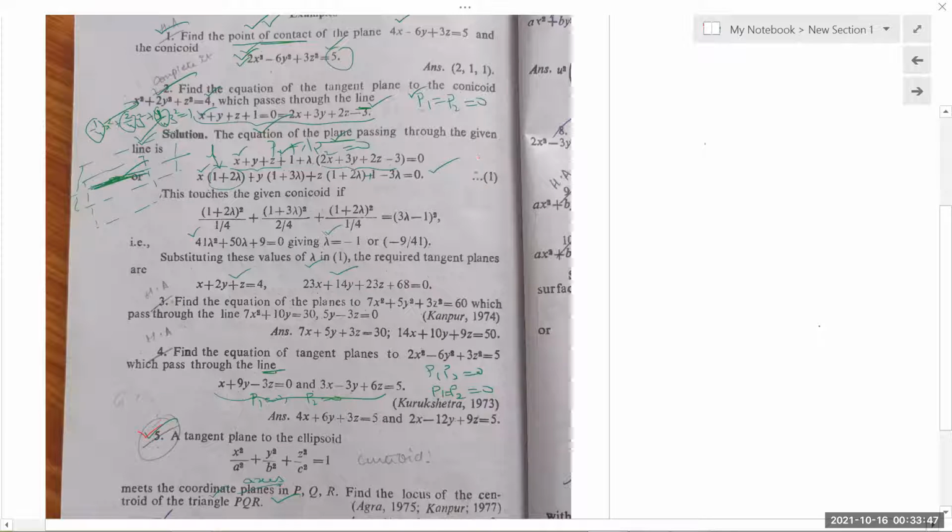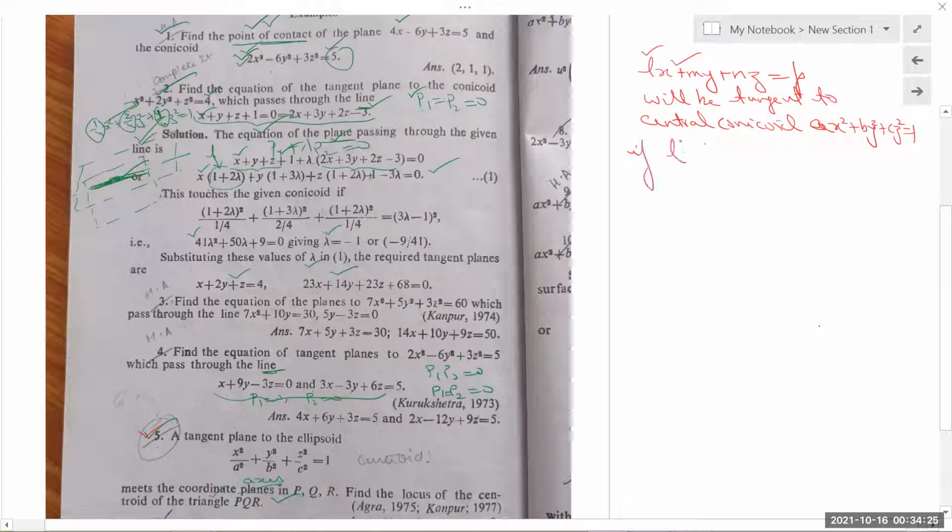First of all, recall the condition that we have already seen: if Lx plus My plus Nz is equal to P is a plane, then this plane will be tangent to the central conicoid ax square plus by square plus cz square equal to 1 if this condition is satisfied, that is L square by A plus M square by B plus N square by C is equal to P square.